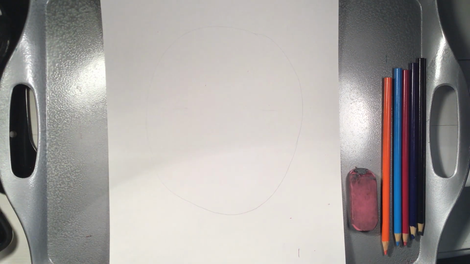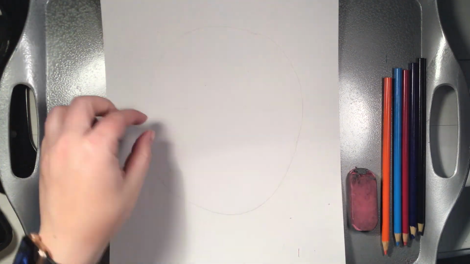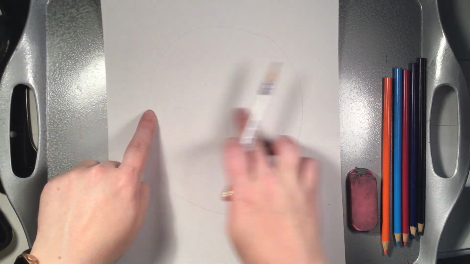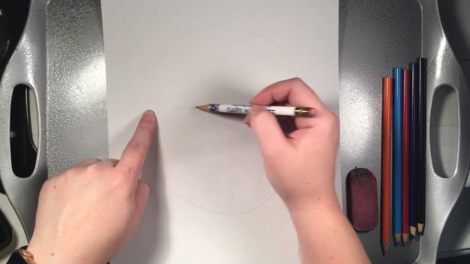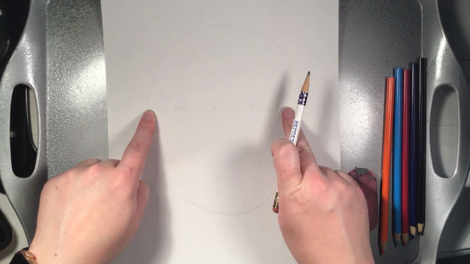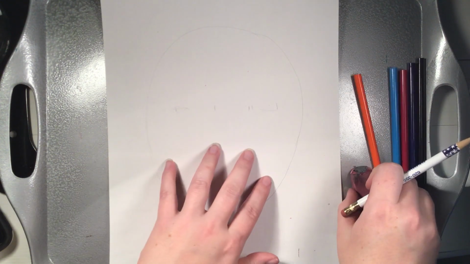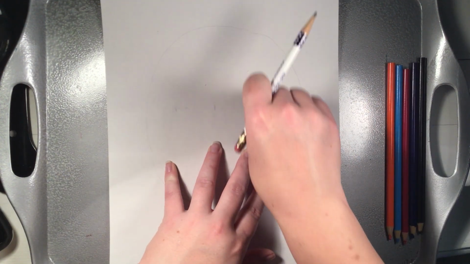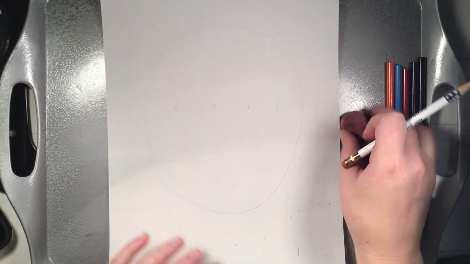Okay. Our head is 5 eyes wide. That means if I put this and split it into 5 pieces, 1, 2, 3, 4, 5. And they're even. Okay, that's how wide our eyes are. If you just want to guess, that's perfectly fine with me.